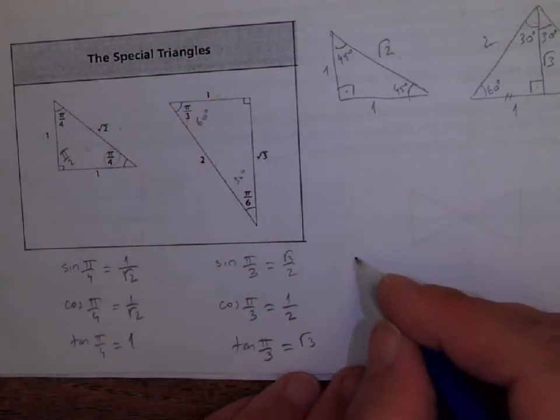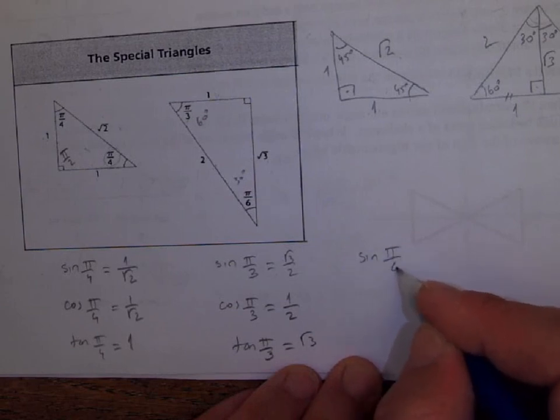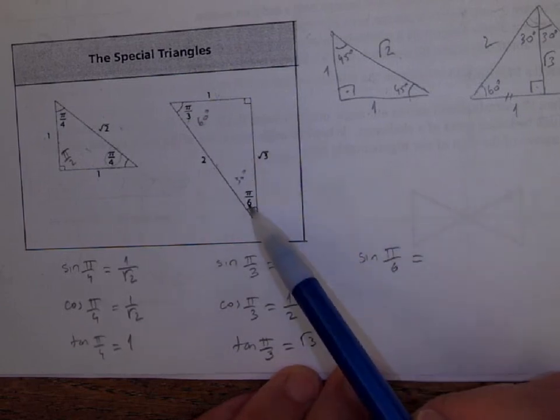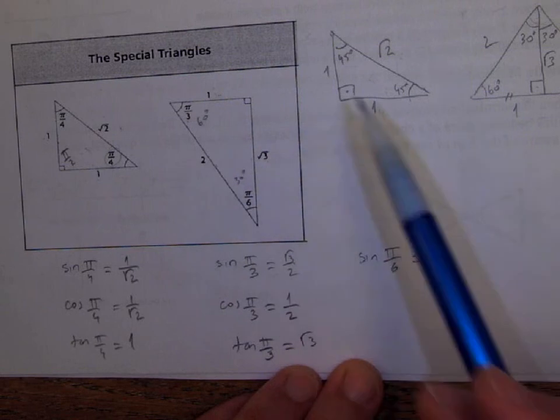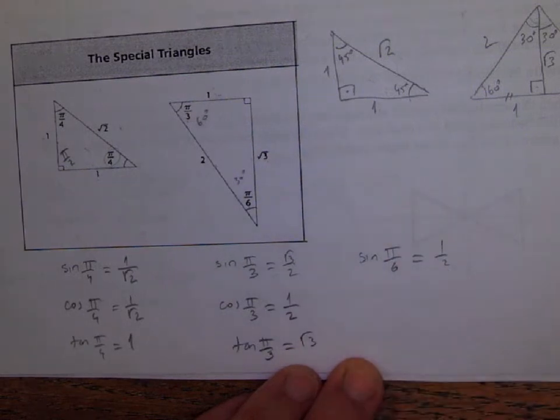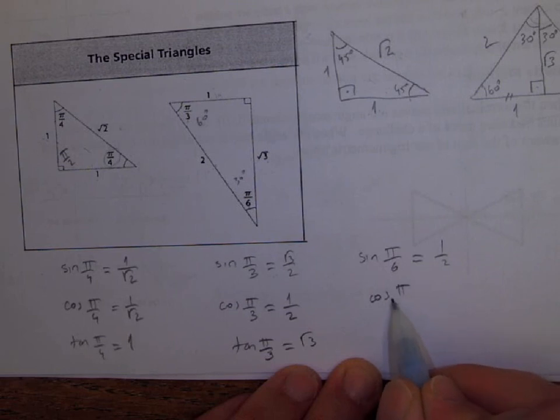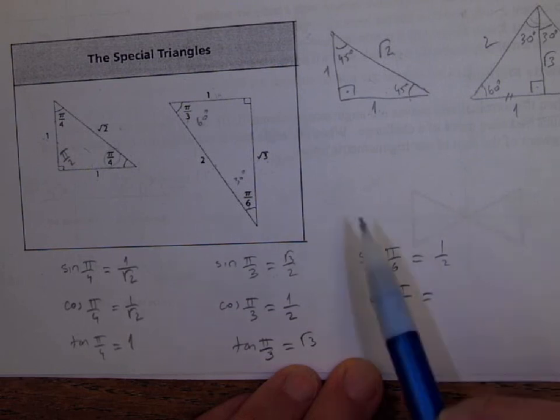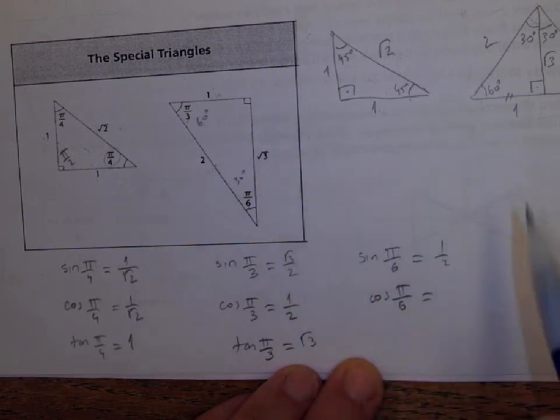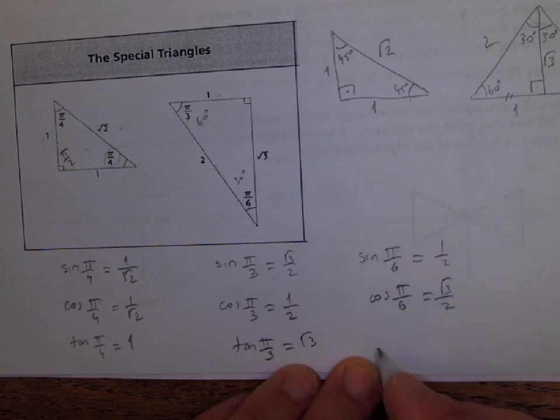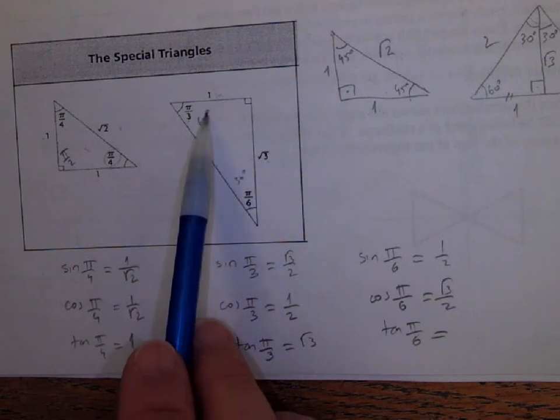Sine pi over 6, here, 1 over 2. So this is sine 30, same as sine 30. Cosine 30 or cosine pi over 6, you have root 3 over 2. Tangent pi over 6, 1 over root 3, using the triangle.